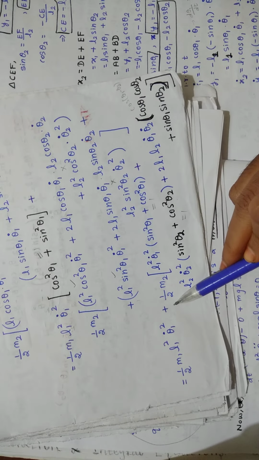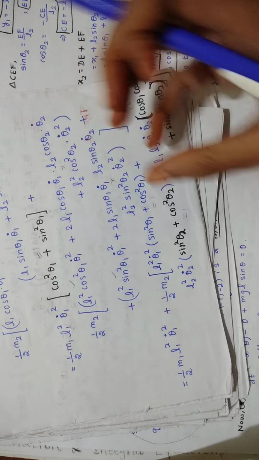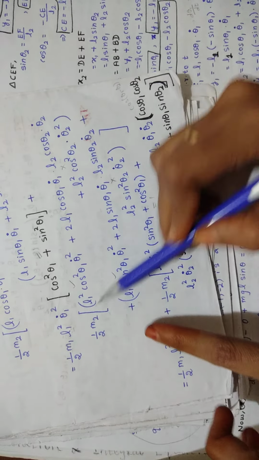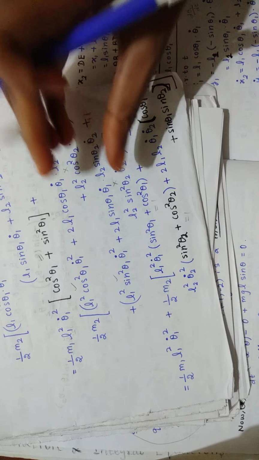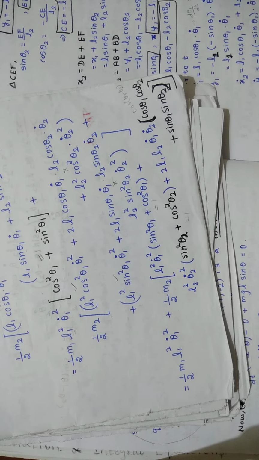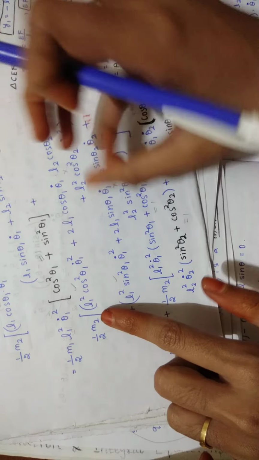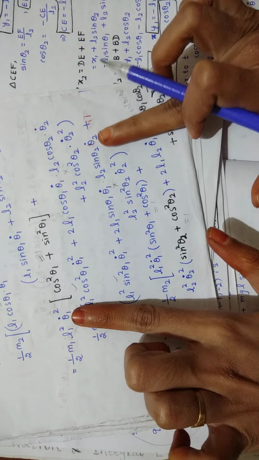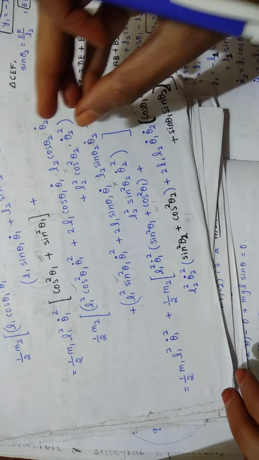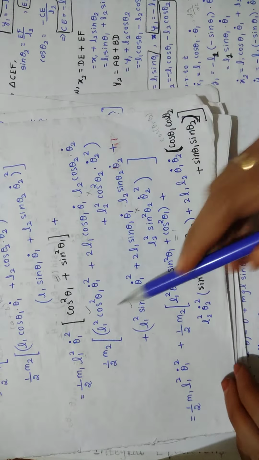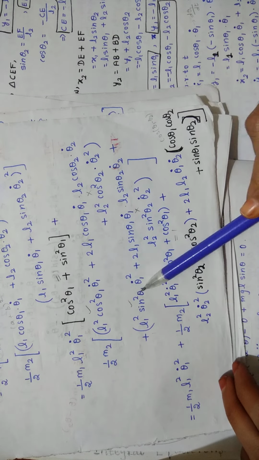So that is why this value. Now put this plus, and now write this, and within this big bracket you are doing something different. That is easy, but if you are not aware of the difference that you are making in each and every step, you feel it is difficult and you don't get the answers. Okay, so 1 by 2 m2, and within this big square bracket, look at these two terms.